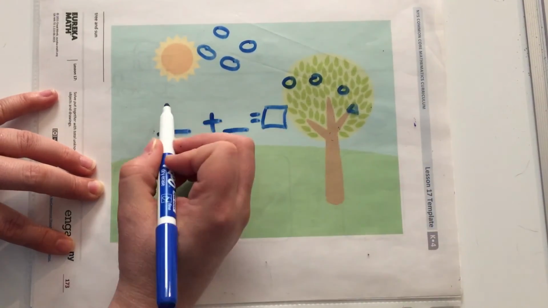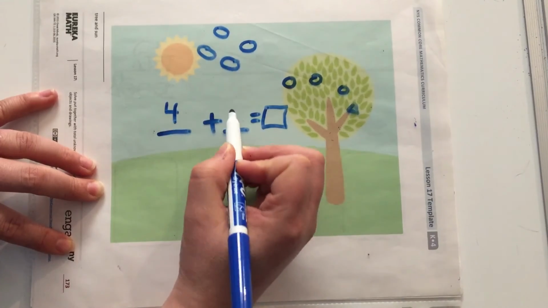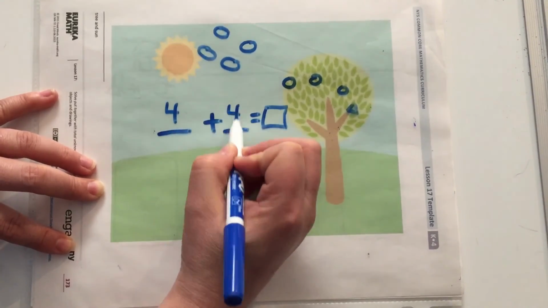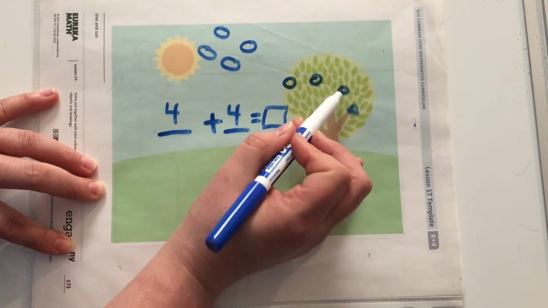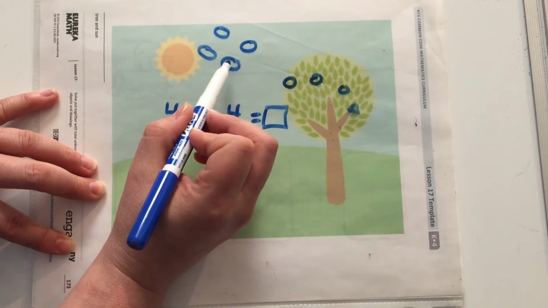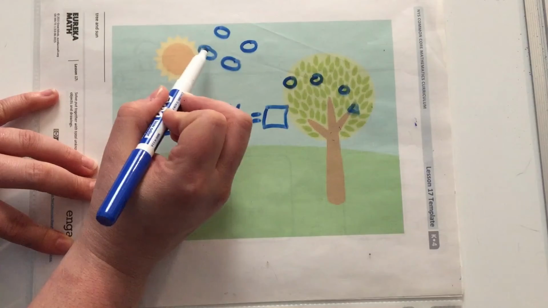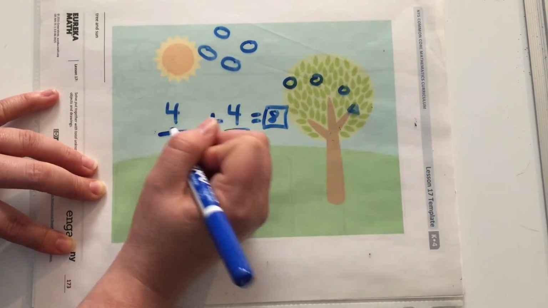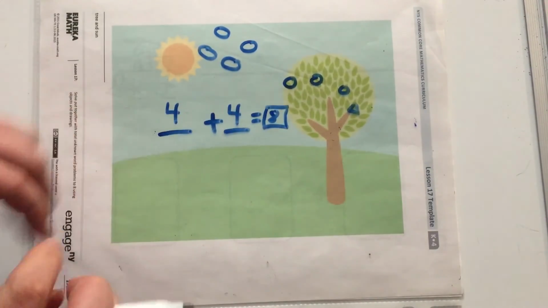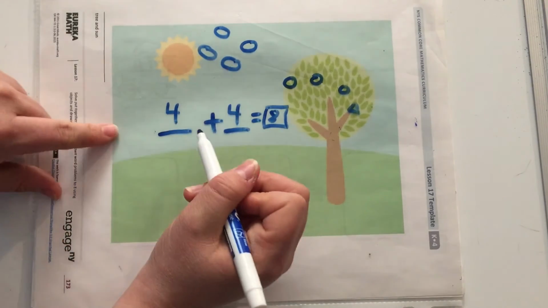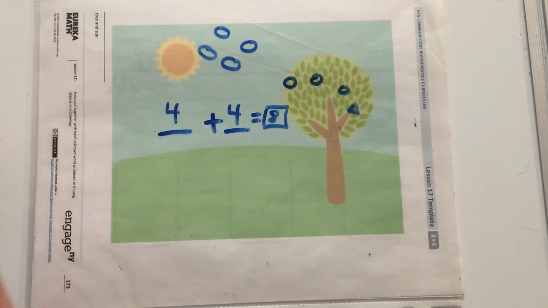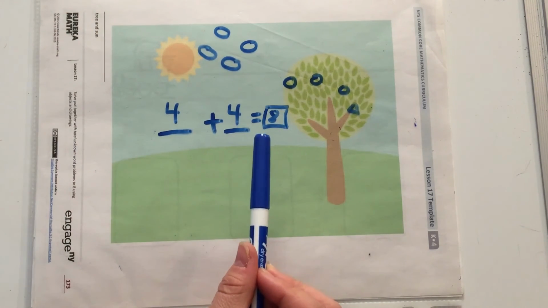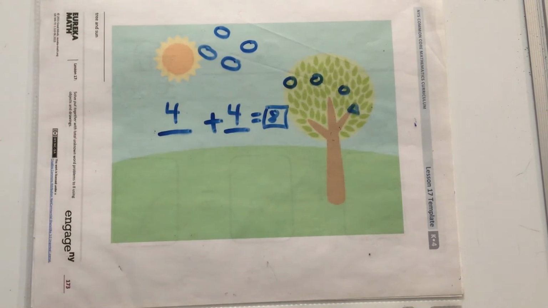We would say 4 plus 4 more equals, let's count all together. 1, 2, 3, 4. 4 more, 5, 6, 7, 8. 4 plus 4 equals 8. Remember, when we're writing our number sentence, we need a plus sign and an equal sign. So 4 robins and 4 robins equal 8 robins all together.